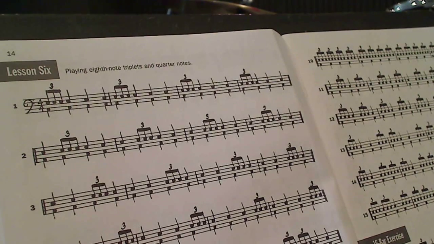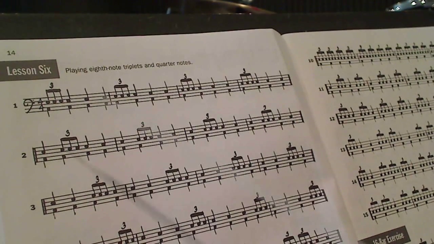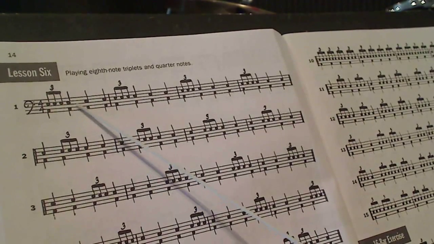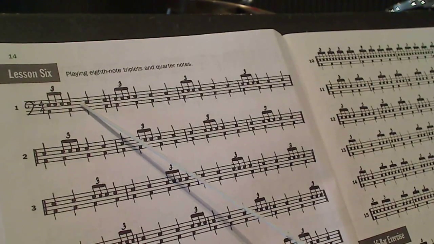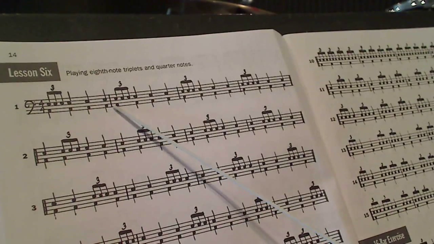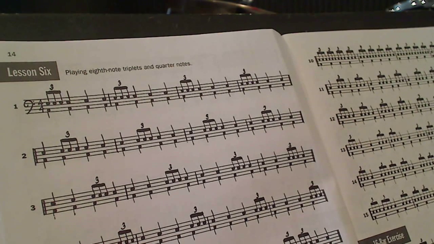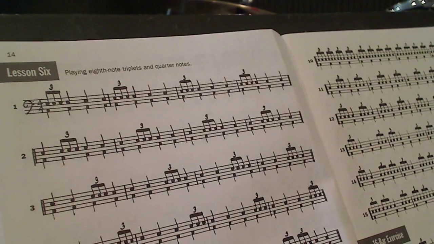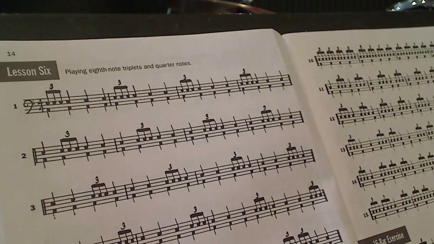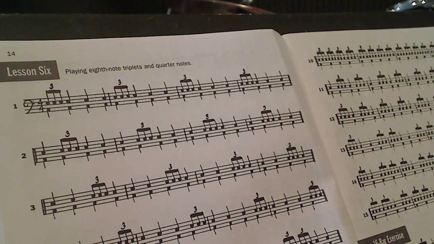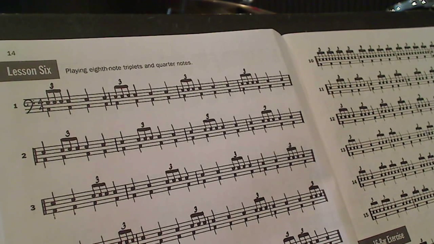1 and the 2. For example, 1 and the 2 and the 3 and the 4 and the. Now that is very basic, but it gives the student a strong sense of timing. The student would go through it that way until he feels the quarter note. That would be the next step.